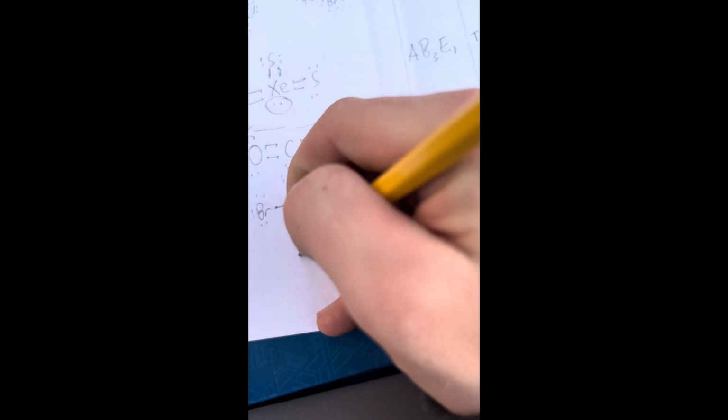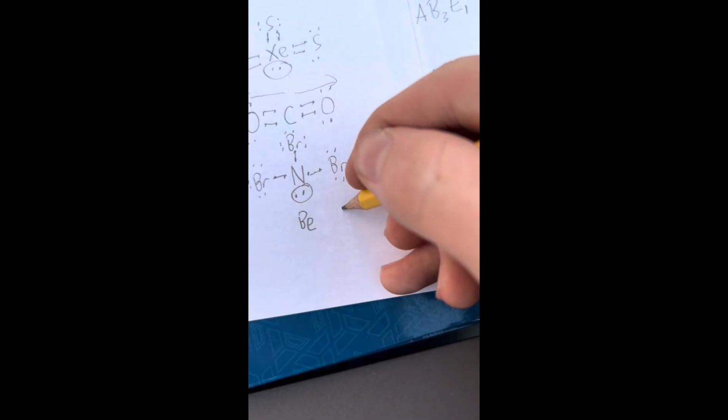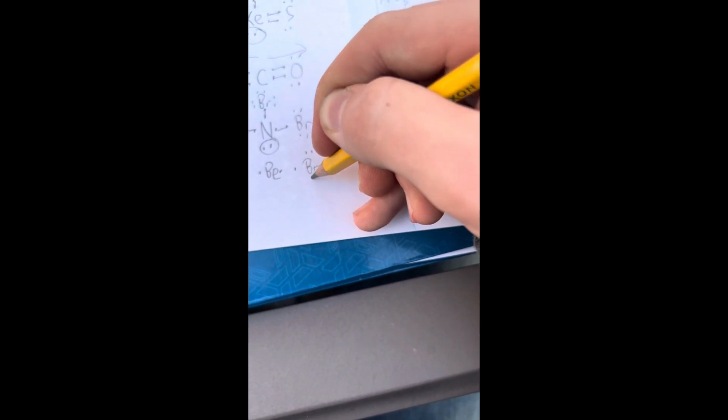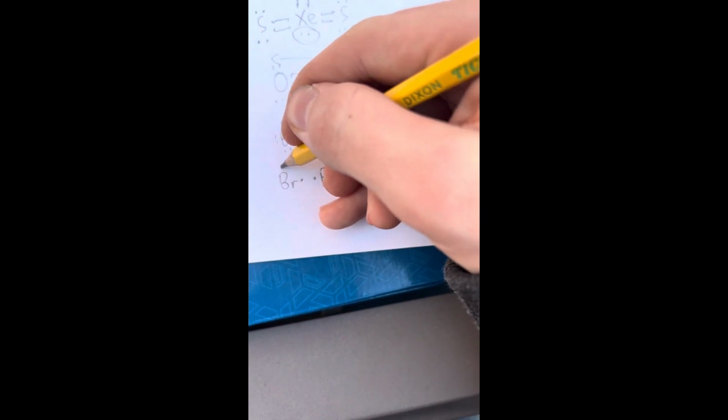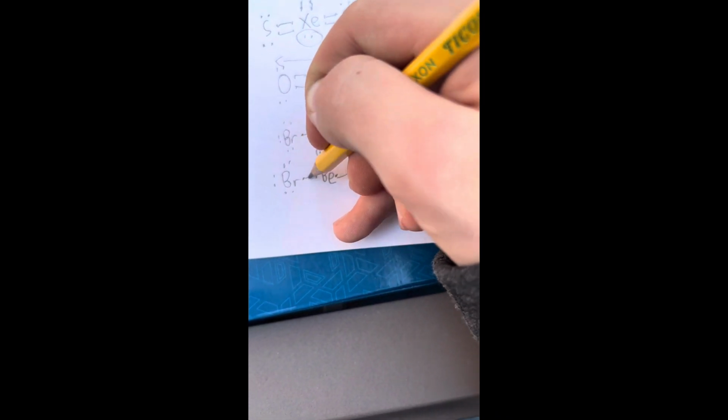Now to video 7. In video 7, we're going to be covering BeBr2. Okay, so we're going to start with beryllium as our central atom. Draw beryllium, and we have 2 bromines, 1 and 2. Now beryllium only has 2 valence electrons: 1, 2. Bromine has 7 and wants to get 8, so there's 1 there to match the beryllium electrons, and then there are 6 more to have 7 total valence electrons. Same thing over here.